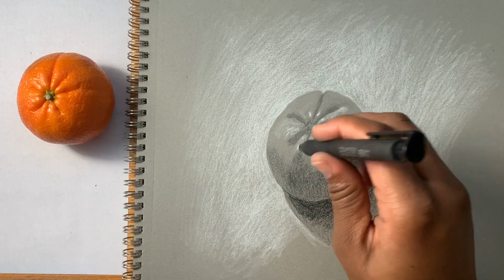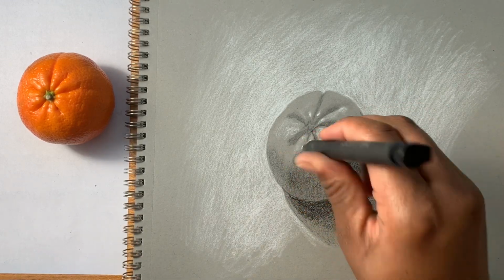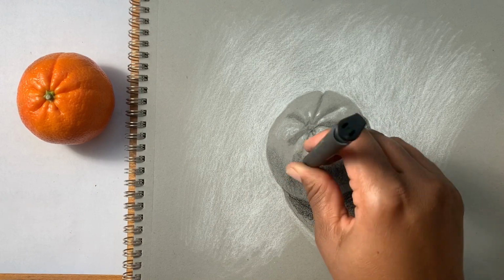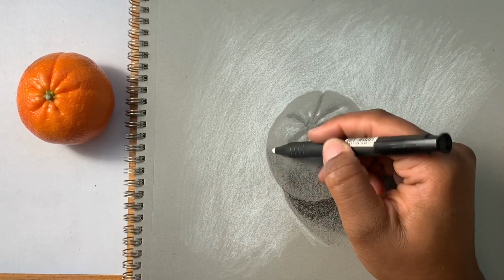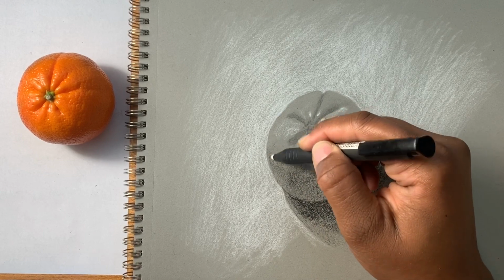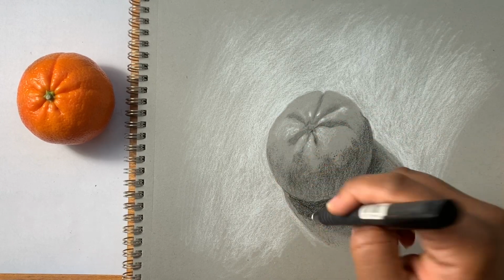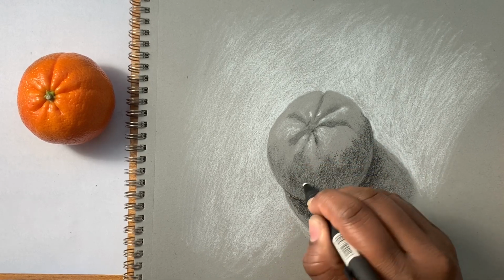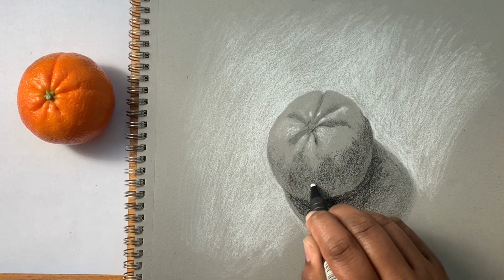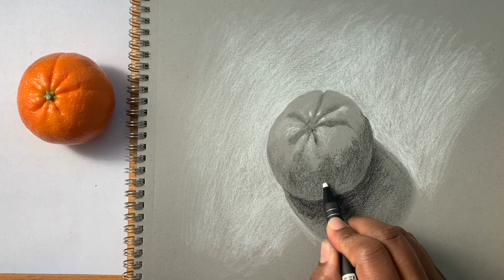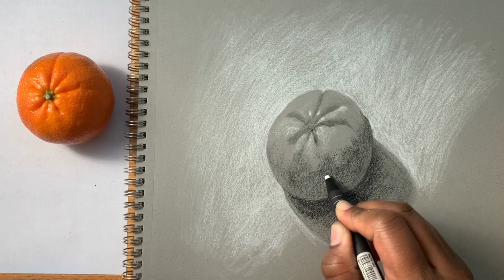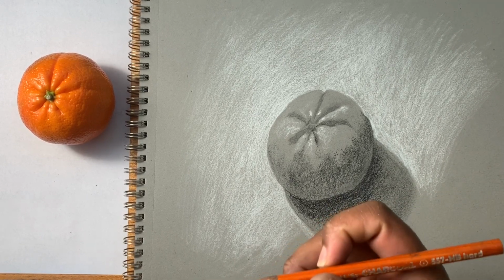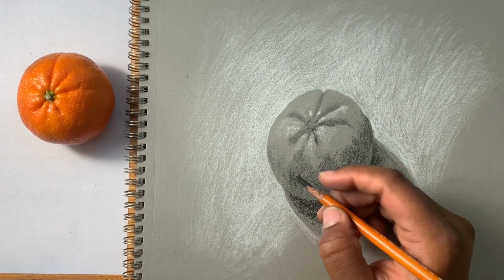And then I'm also going to take the eraser and just kind of spin in the shadow mask. So I'm just kind of scrubbing at it like that. Okay. Let's see, go to a 2B.